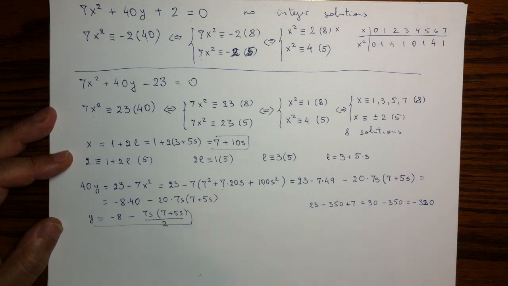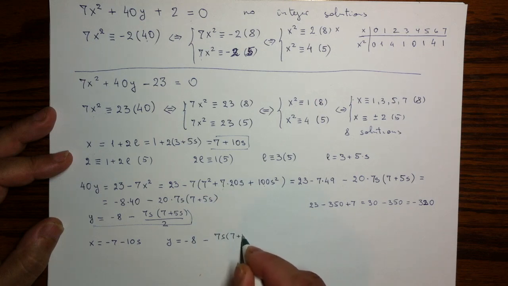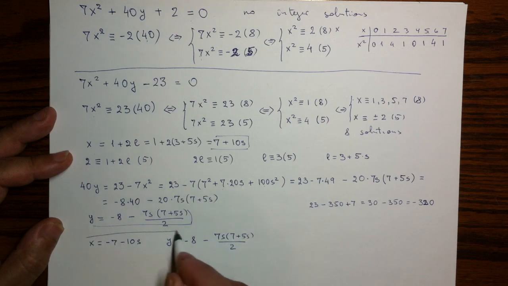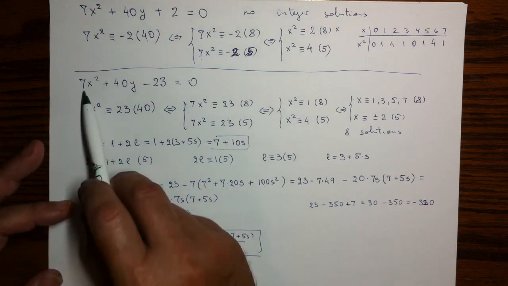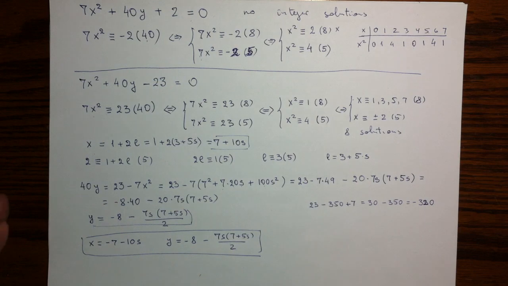And the other one is when x is negative 7, negative 10s, and y is still the same, negative 8, negative 7s times 7 plus 5s all over 2. So that is the second series of solutions. They are all solutions, all possible solutions of this parabola. That's it. See you later.